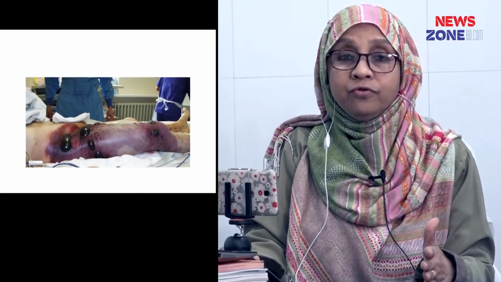Talking of gas gangrene, I have a picture here to show you how it looks, because at the site of the infection you can immediately understand, yes, this is gas gangrene. My God, you have to act immediately, because this is rapidly growing.